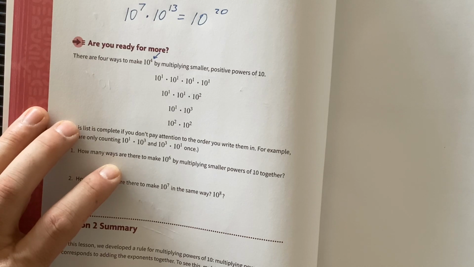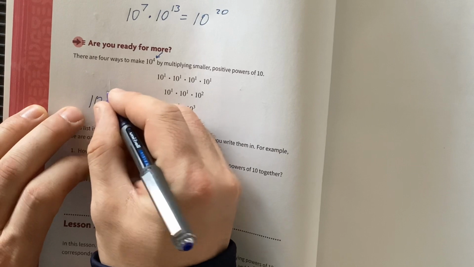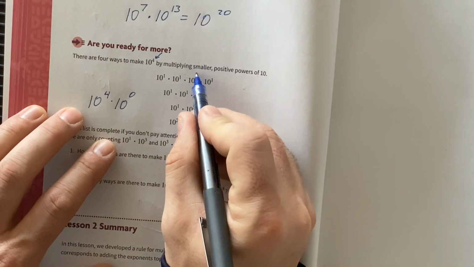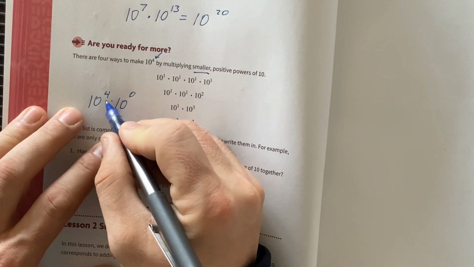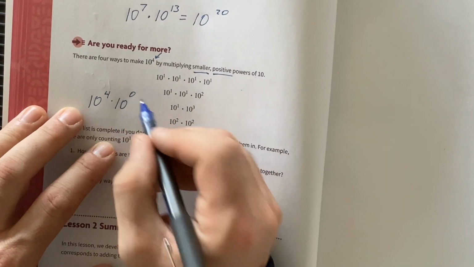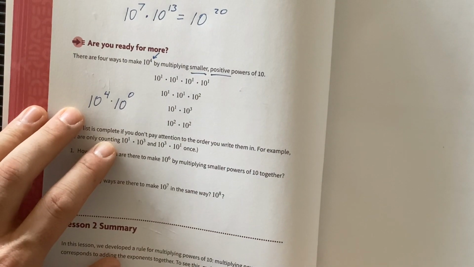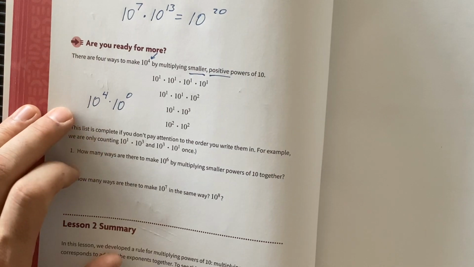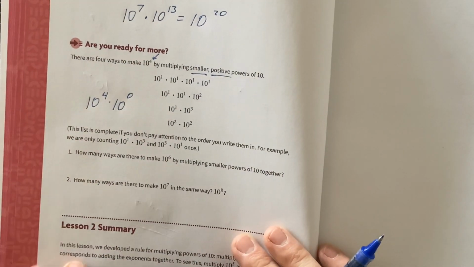Okay, now could you do 4 and 0? Why doesn't that count? Okay, notice it says smaller. Well, 4 is not smaller than 4. And positive. Is 0 considered positive? Okay, 0 is probably pretty neutral, right? Right side of that number line would be positive. Left side would be negative. So that is it. That's all I wanted you to see there.